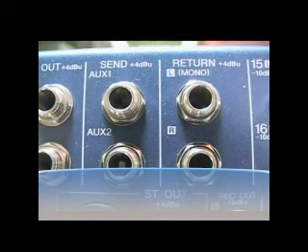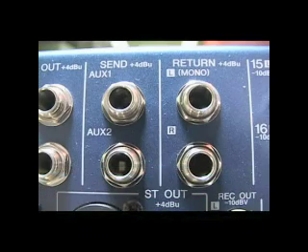Both such capabilities are handled by auxiliary buses and controls, normally referred to by their abbreviated name of AUX.